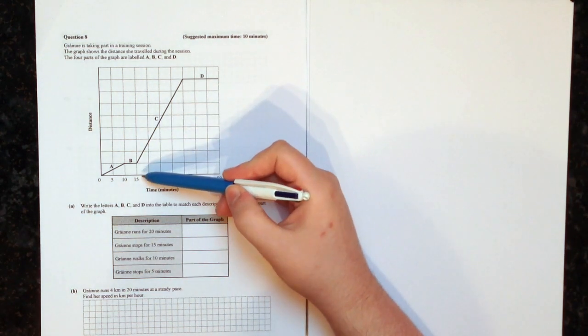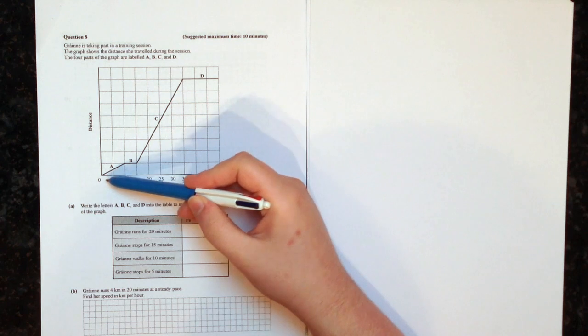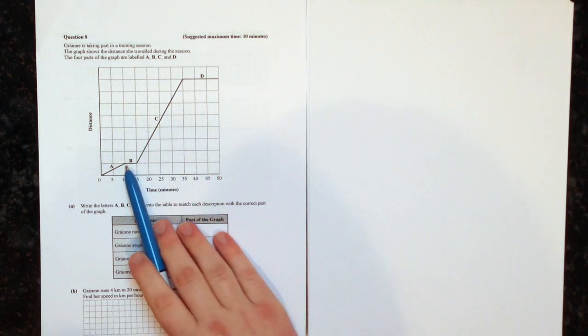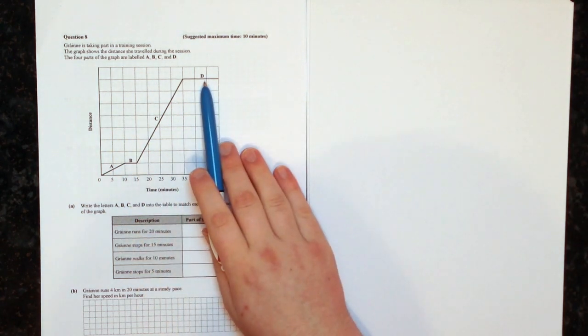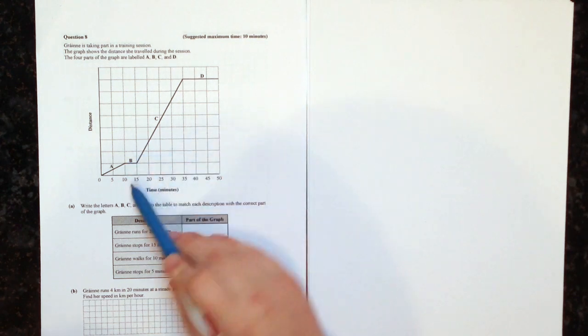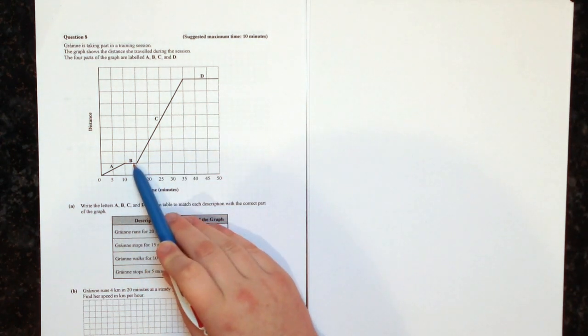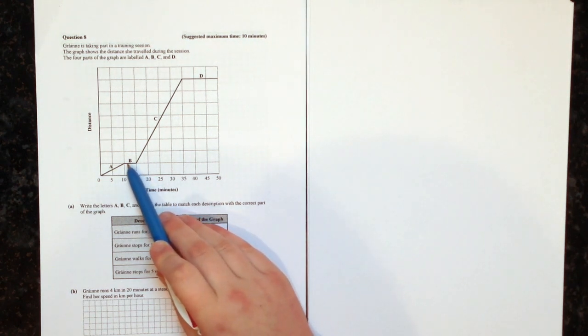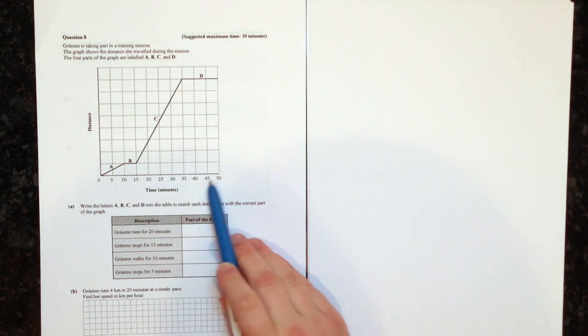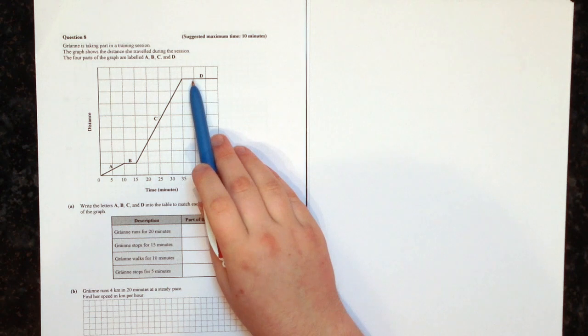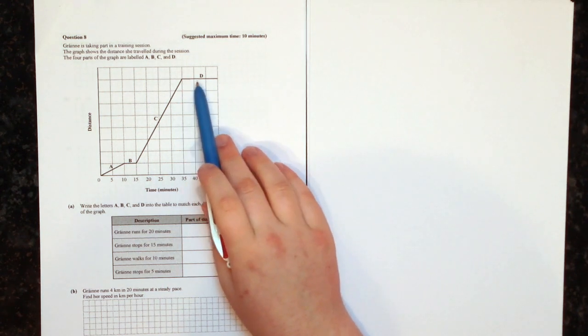So when Grania is running, the distance she has traveled will be increasing. So we know it can't be B and it can't be D, because over this amount of time, her distance in B does not increase, it stays the same. And over this amount of time in D, her distance again does not increase, it stays the same.